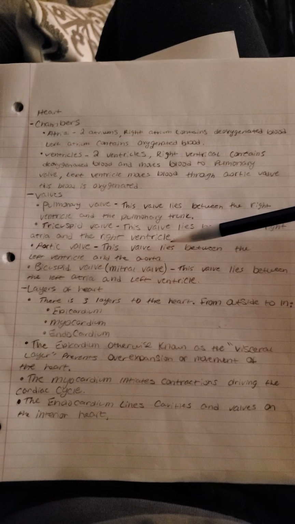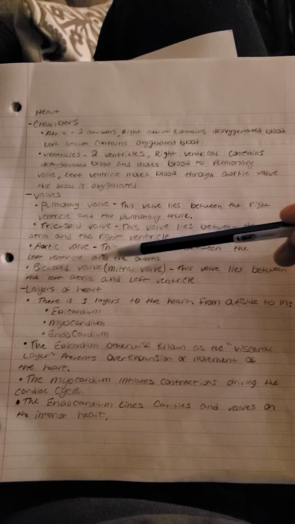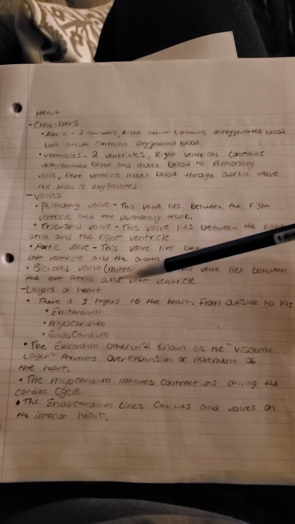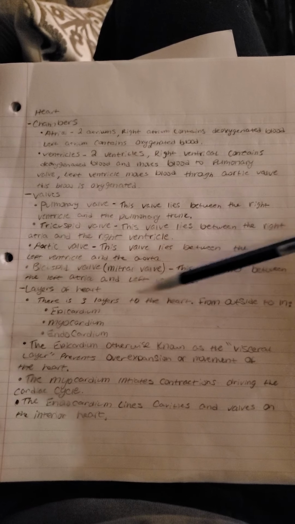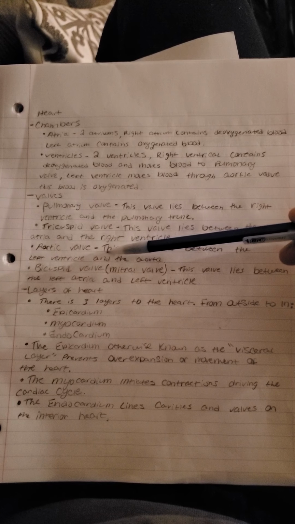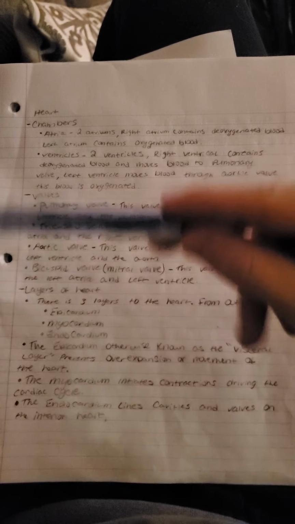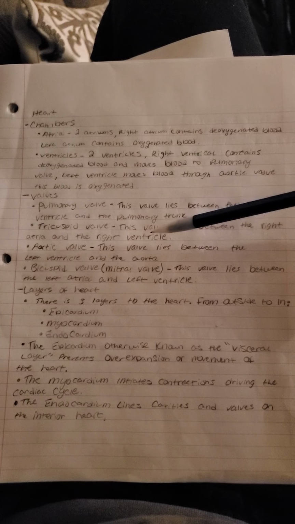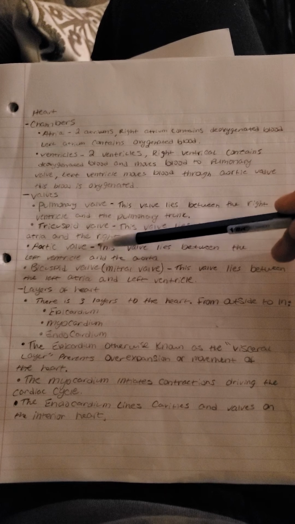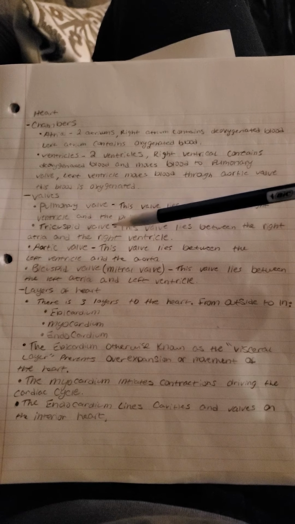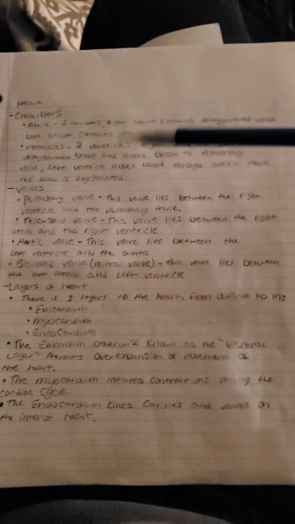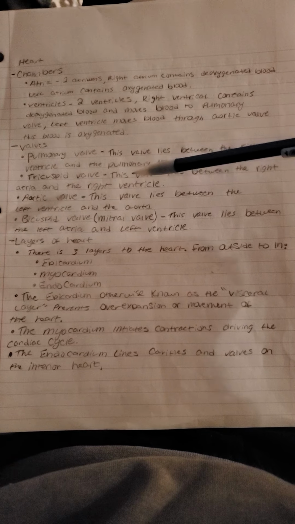And then our final valve that we have to worry about is the aortic valve, which is appropriately named because your left ventricle is going to be pushing blood through the aortic valve to get to the aorta to disperse it to the rest of the body. So your aortic valve lies between the left ventricle and the aorta. And that's pretty much it for the interior structures that we need to know.